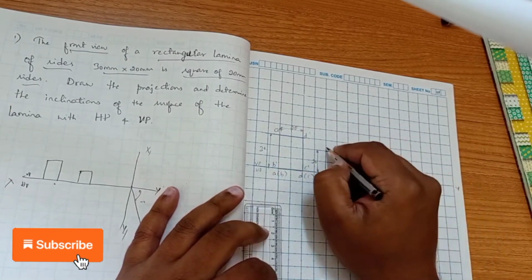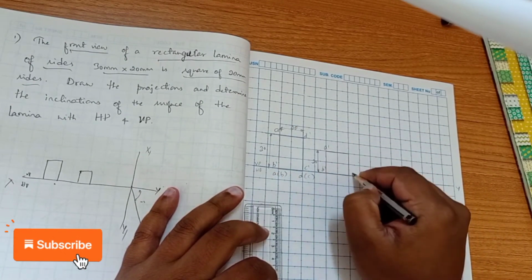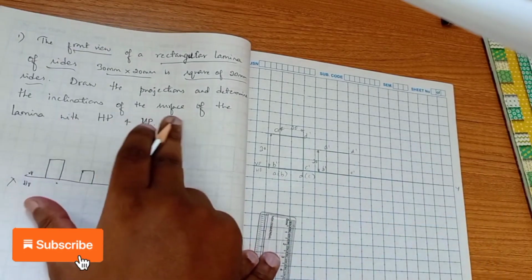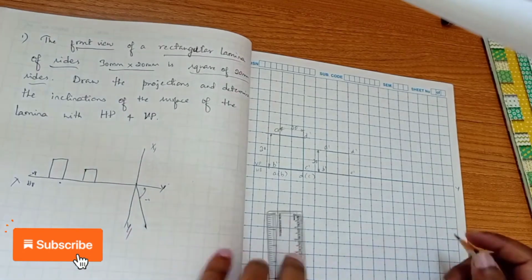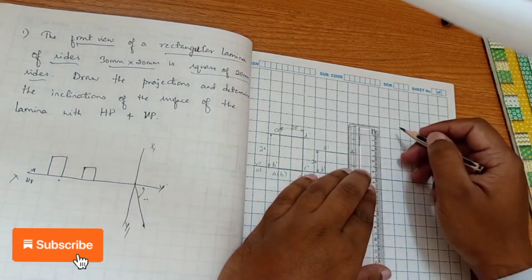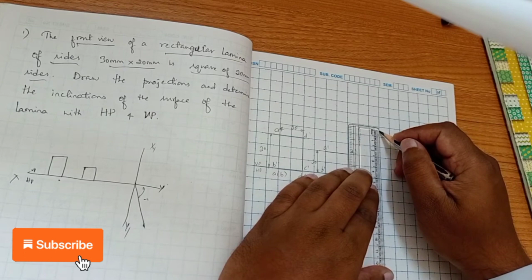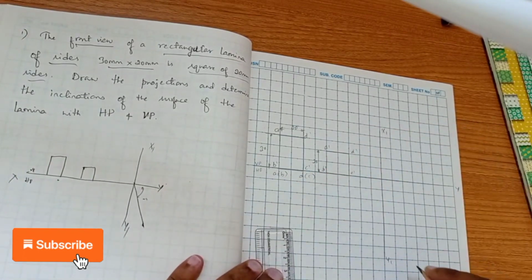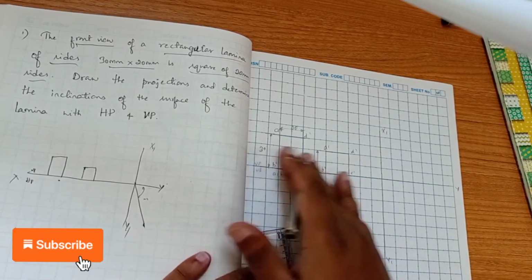So this is a dash, b dash, c dash and d dash. Here we have to find out the angle of inclinations. So how we find that out is, we will draw an x1 y1 line here, and we are going to project these side views.